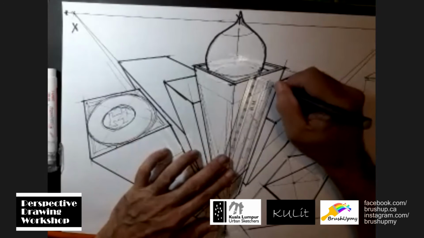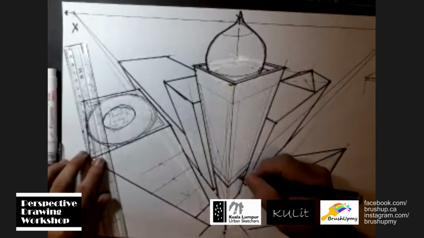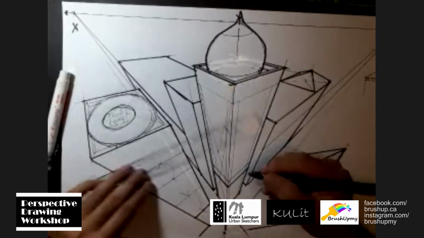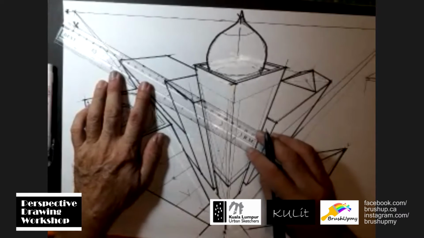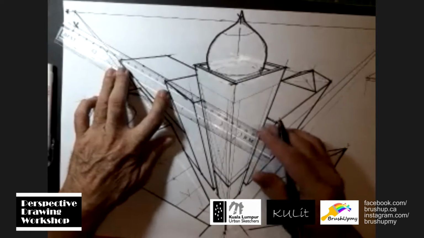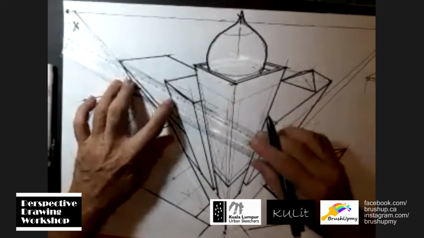Hang on. Oh yeah, it's Hari Raya tomorrow, right? Is it? Yep. Hari Raya starts tomorrow. All right, so this is a nice prelude to Hari Raya kind of building.